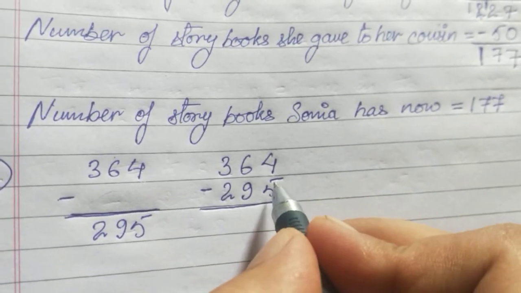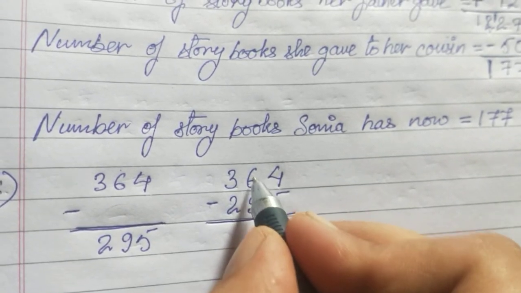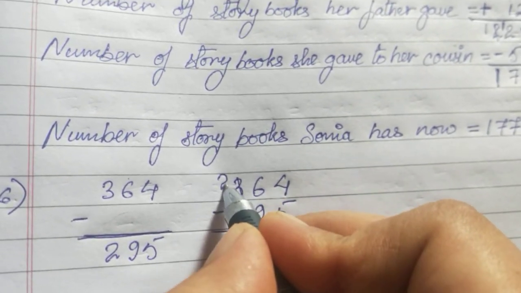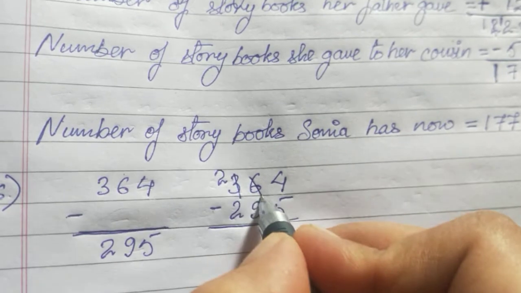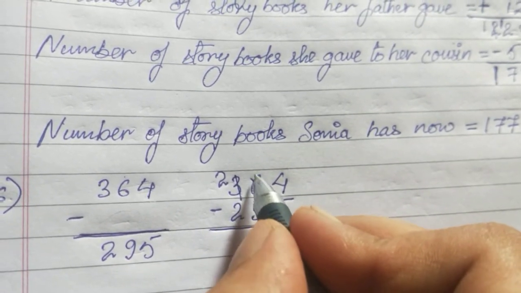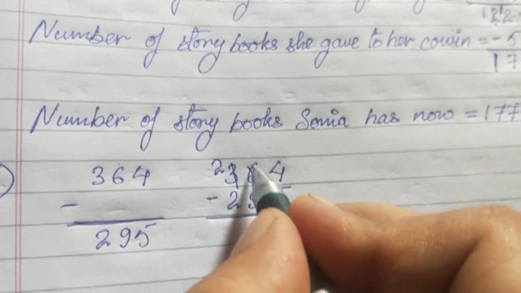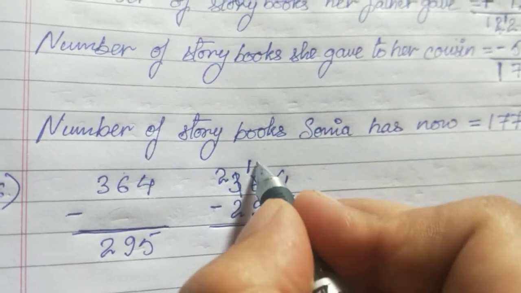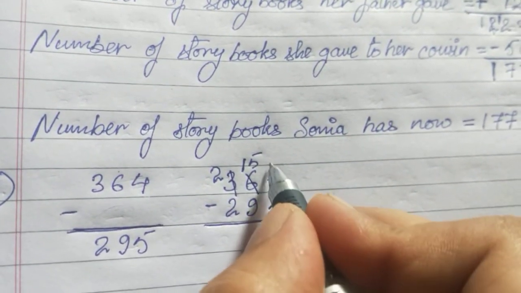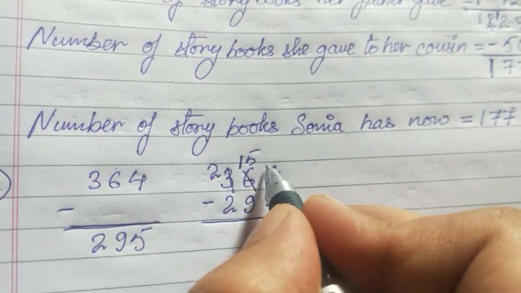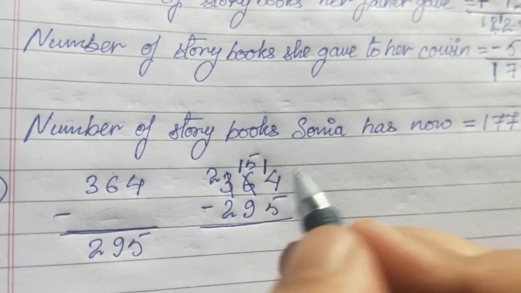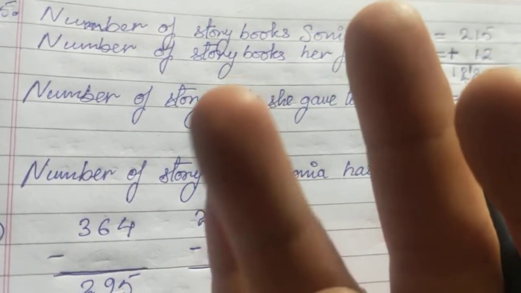Now 5 cannot be subtracted from 4, and 9 cannot be subtracted from 6, so here you will cross this number, you get 2 over here. You cross this number, you are supposed to get 16 over here, but you are taking 1 to the next number, so you get 15 over here. Now here there is 1 coming from this number, so you write 1 over here. So 14 minus 5 will be 9.